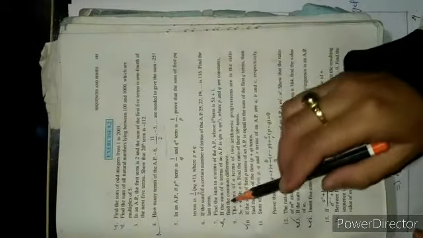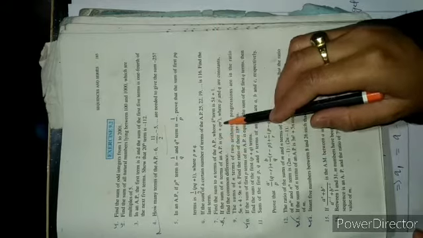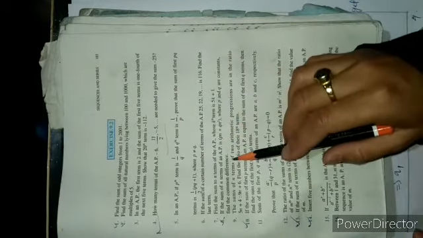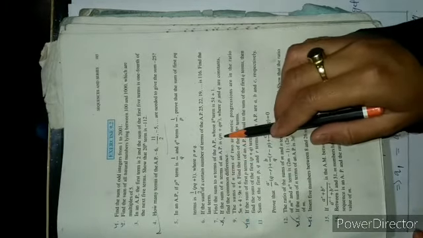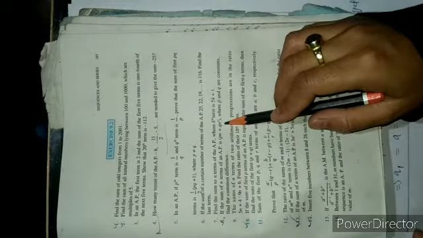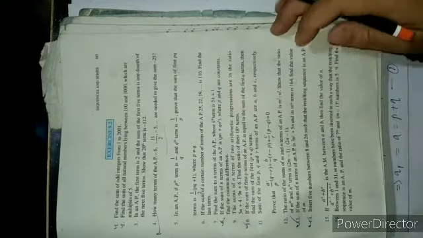Next question is question number 8. The sum of the n terms of an AP is Pn plus Qn square, where P and Q are constants. Find the common difference. The sum of the first n terms of an arithmetic progression is given by the expression Pn plus Qn square, where n is any natural number, P and Q are constants, and we find the common difference.